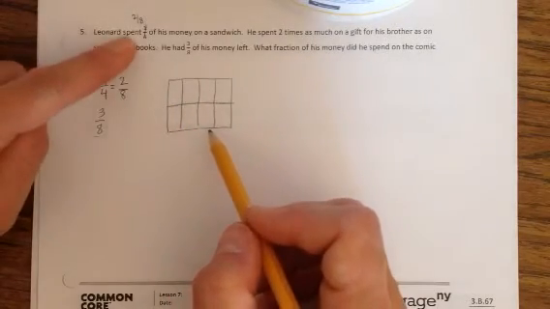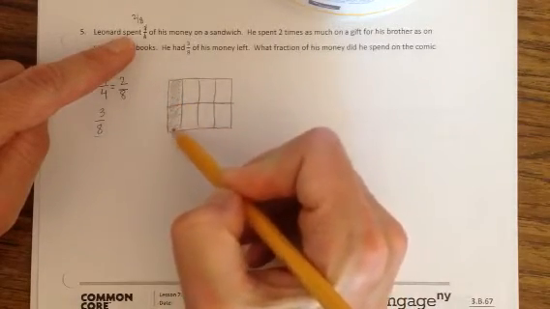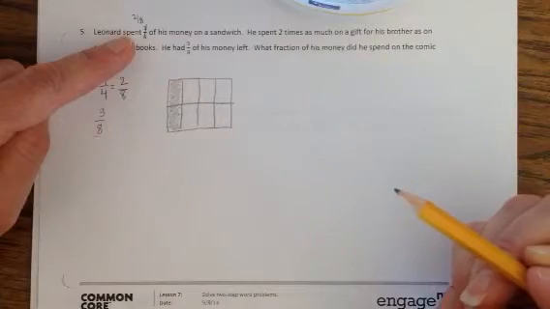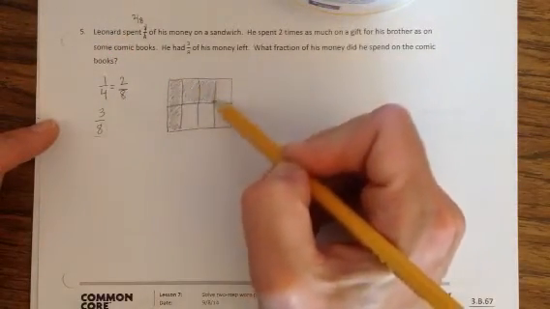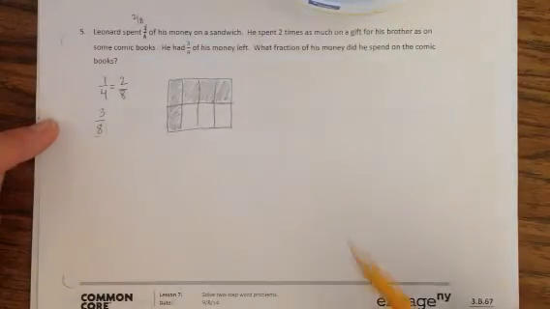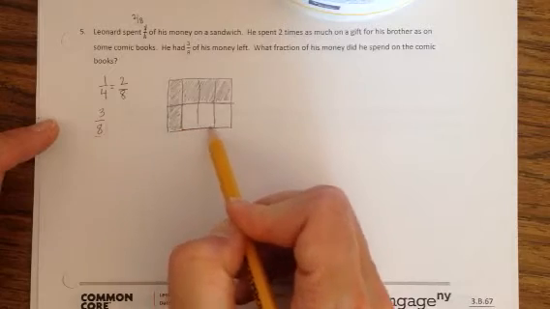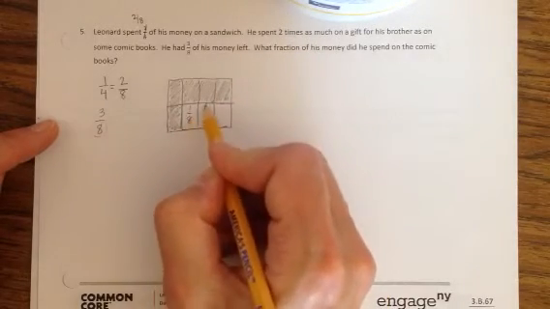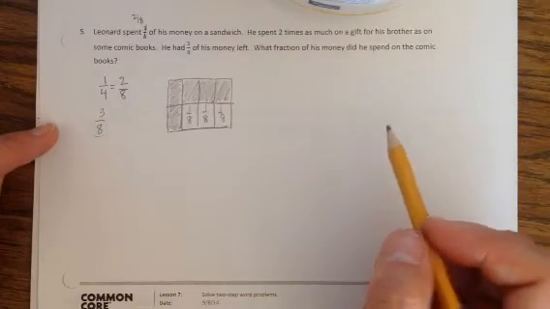Now we know that Leonard spent 2/8 of that money on his sandwich, and when he was done he had 1, 2, 3/8 of his money left over. So all of this has been accounted for. What we have left here is 3/8. We've got 1/8, 1/8, and 1/8, and that's the unknown amount that we're looking for.